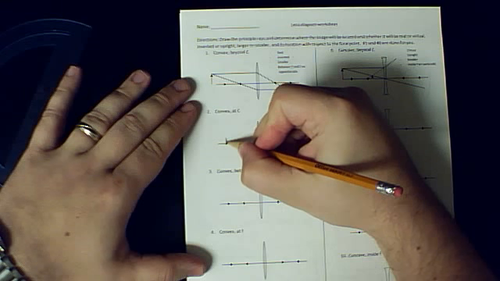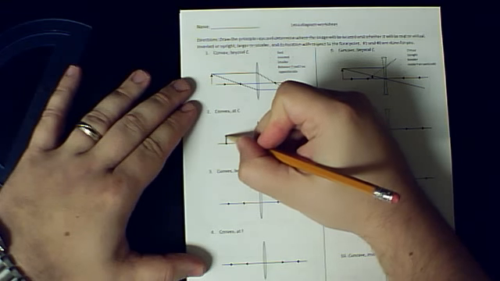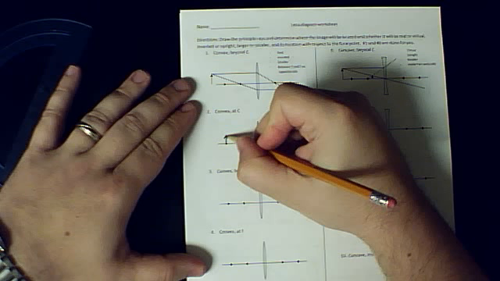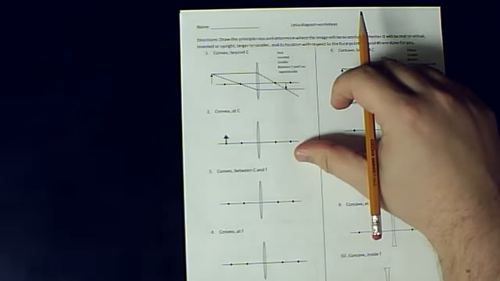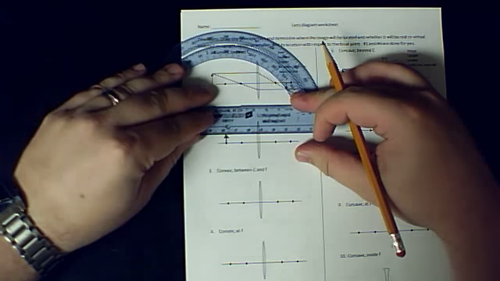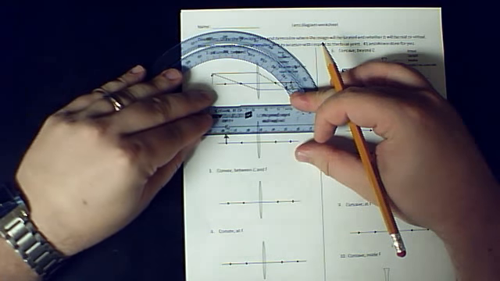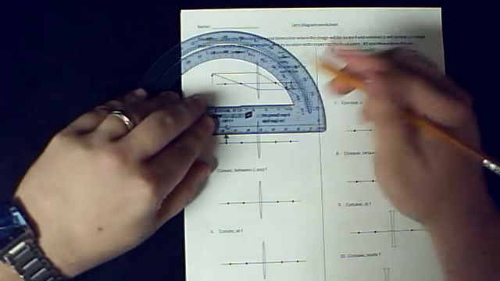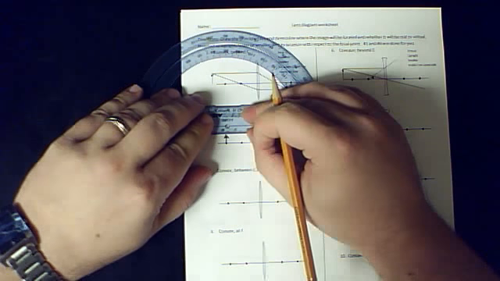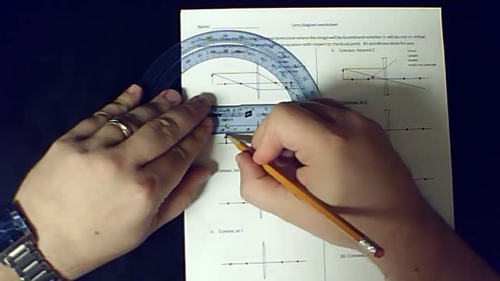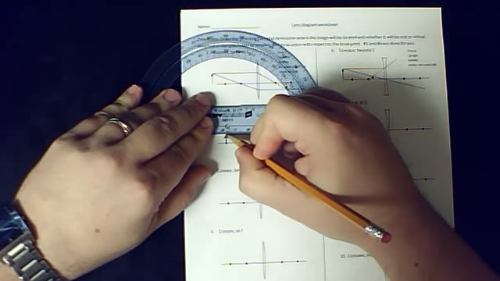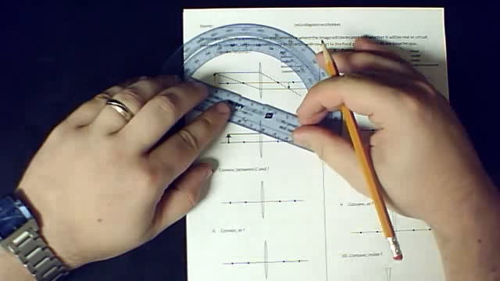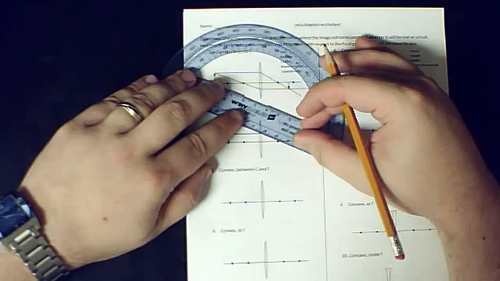If I have my object at C, so I'm going to draw my object at C, then I'm going to do one parallel, and just like with the mirror ones, it's not necessarily going to be perfect because I'm not taking perfect measurements, but it's in parallel and out through the focal point.